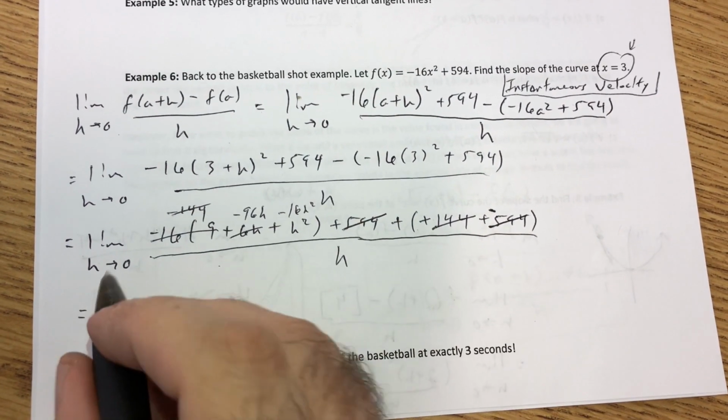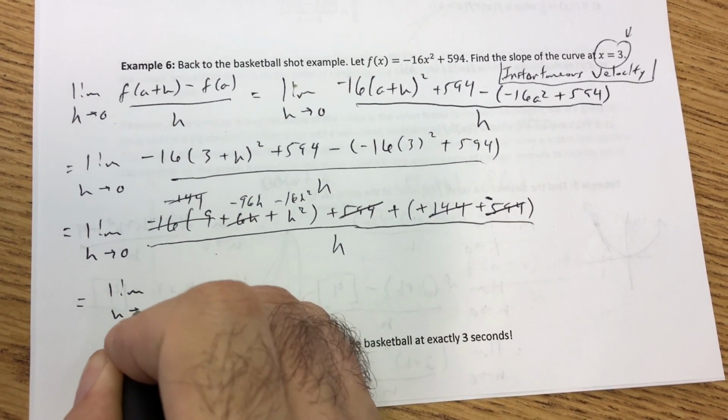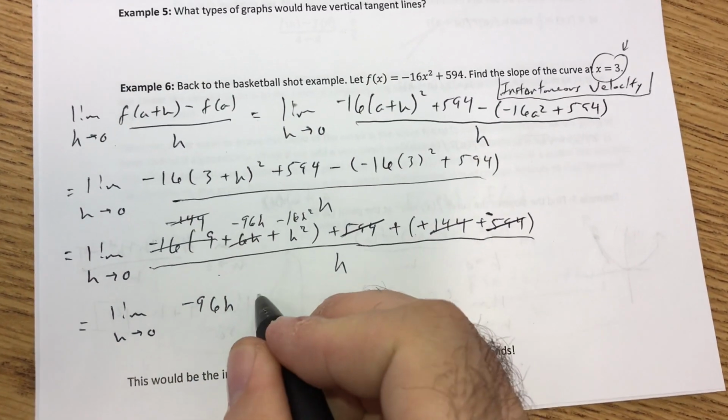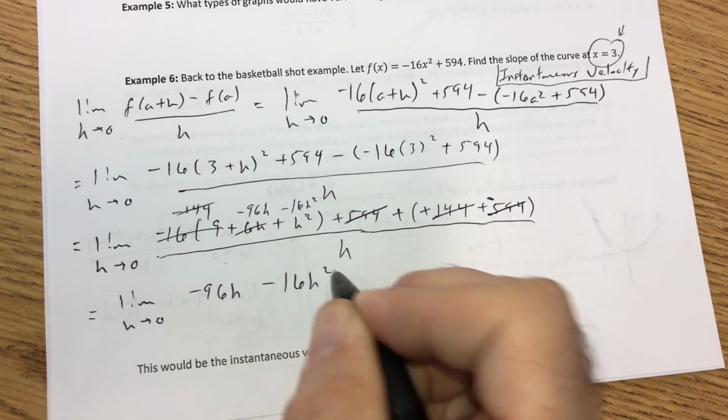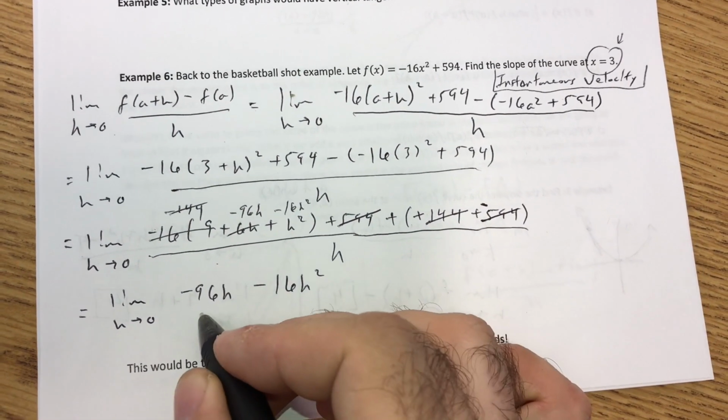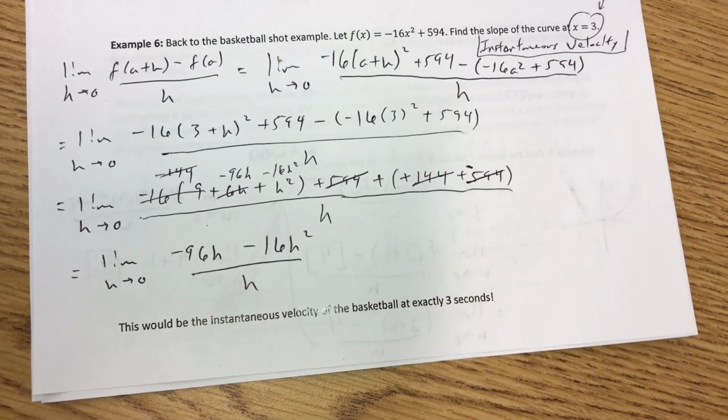So let's go ahead and clean this up. The 144s cancel as well. So it looks like we're left with the limit as h approaches 0 of negative 96h minus 16h squared, everything else canceled, all over h.